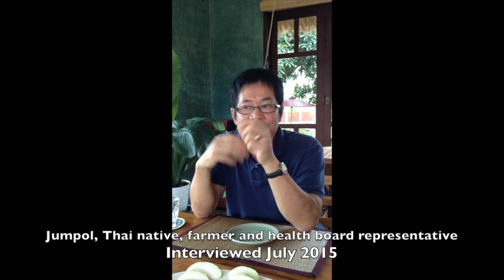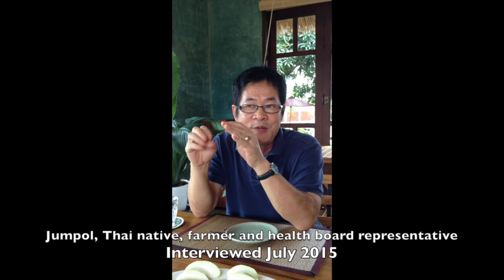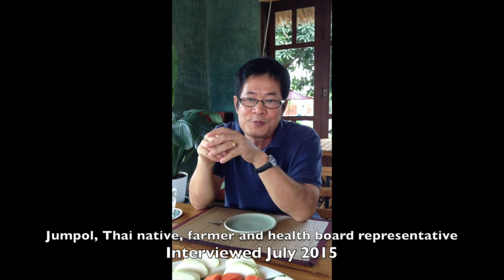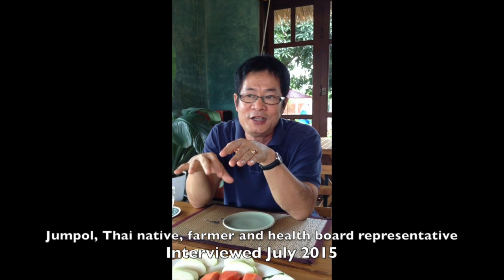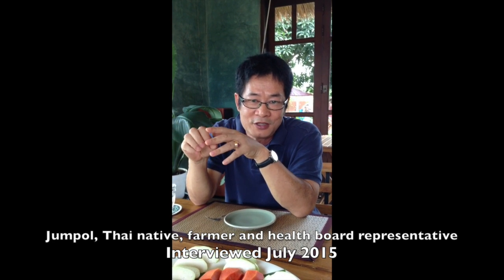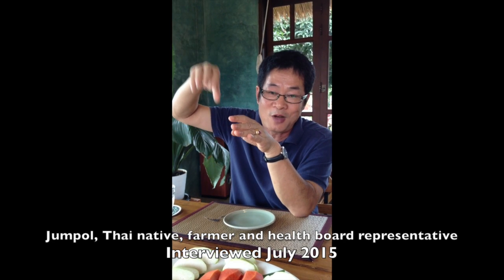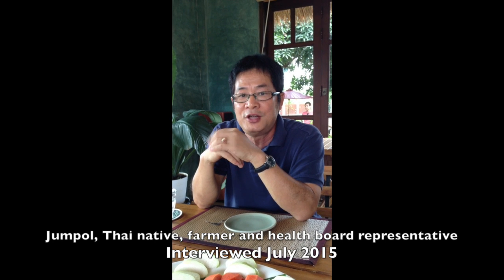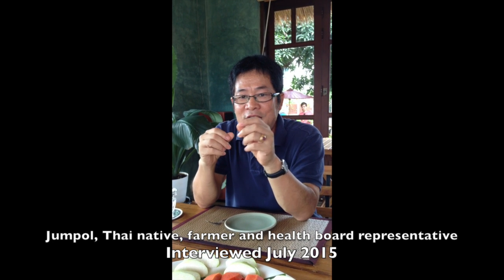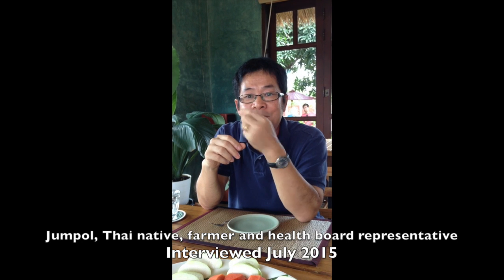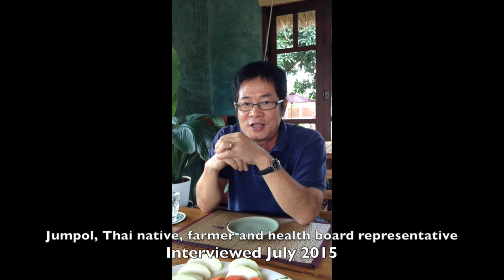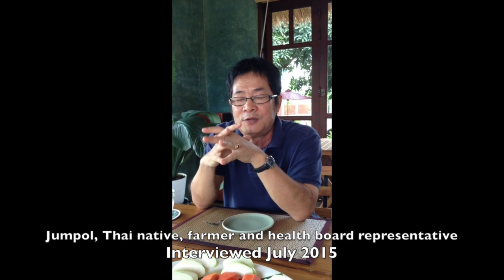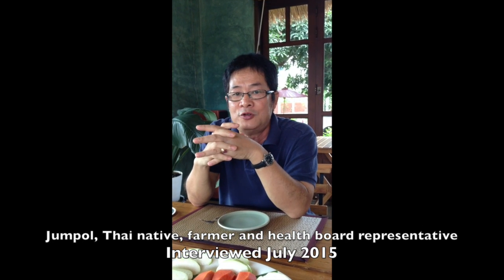So every time, I think the elderly people or the small children have to come to the hospital. I read that the quantity of patients affected with breathing system problems is getting higher. This is the negative effect from the air pollution.